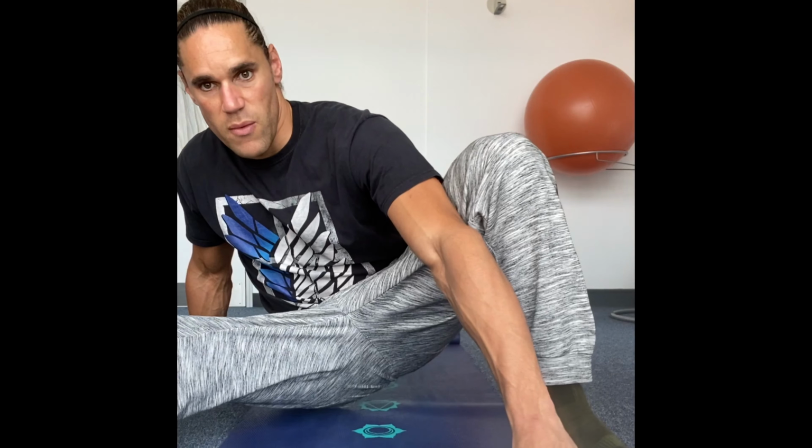Now you can do that a couple of times on each side if you want. The choice is yours. And now we're going to go to a bit of passive stretching. One of the ways we're going to make that passive is by lying down. If you feel more comfortable with a pillow under your head, you can do that, but I'm going to show you a way of doing it with no pillow, just so you can see where my head is.